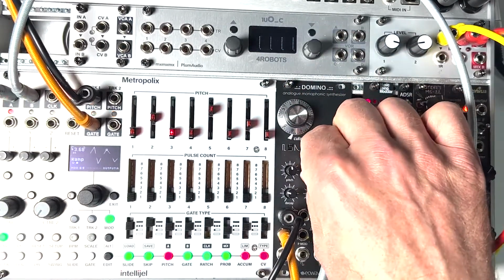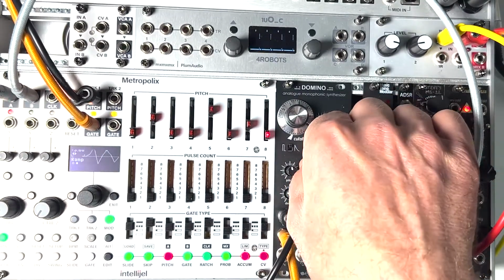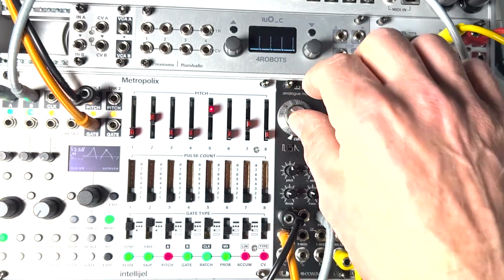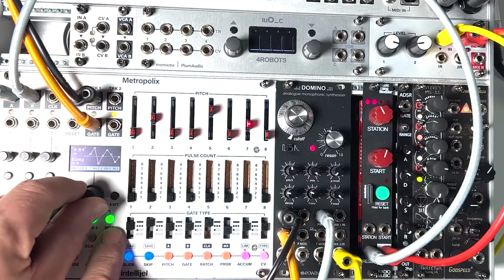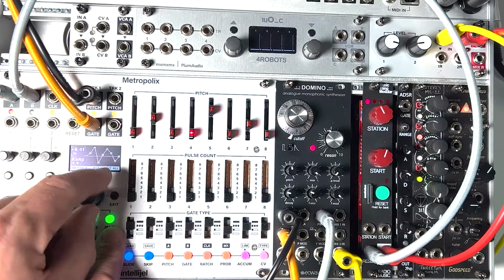Get some great pulse width modulation, and if we've not got it right, we can. I think that's sounding pretty good already.